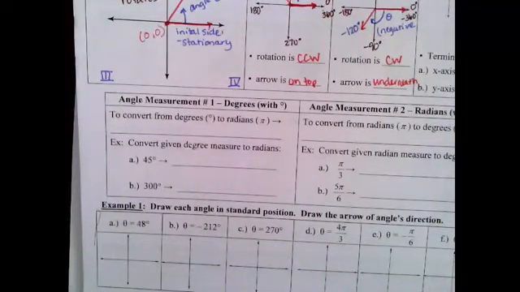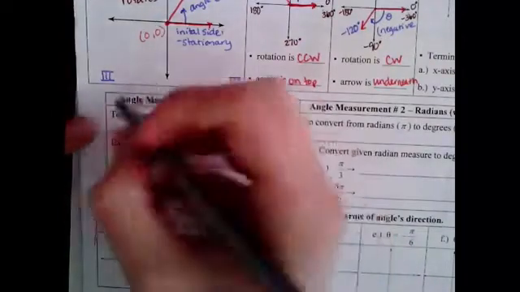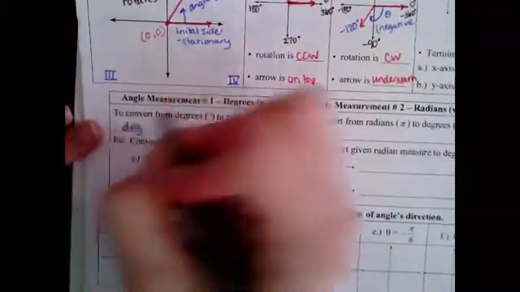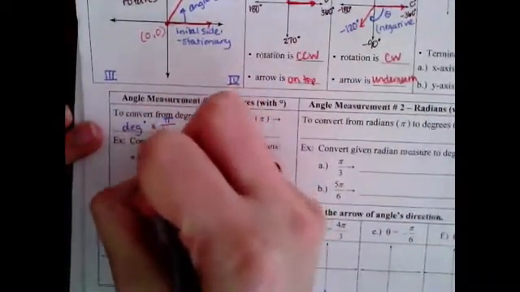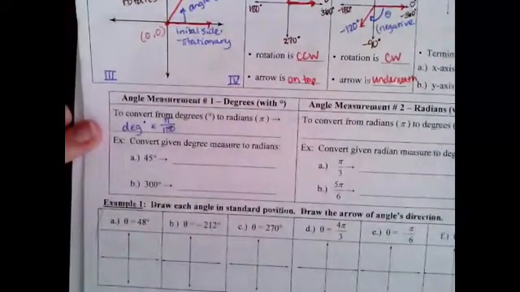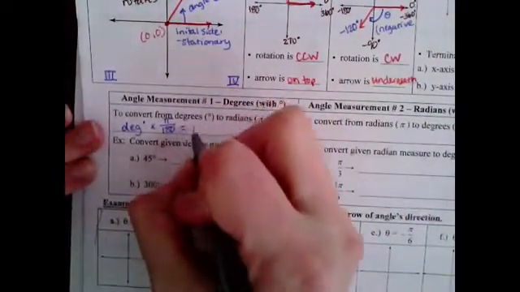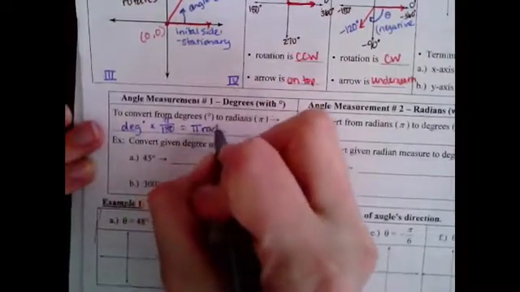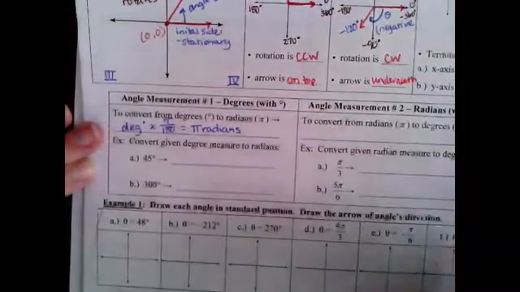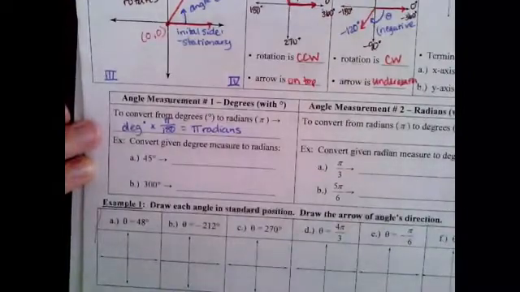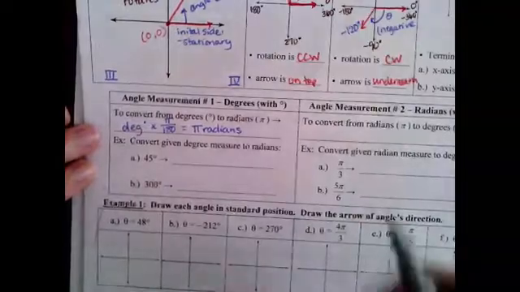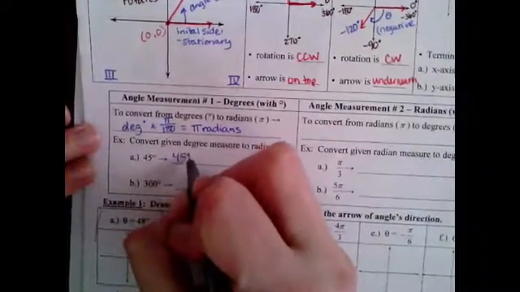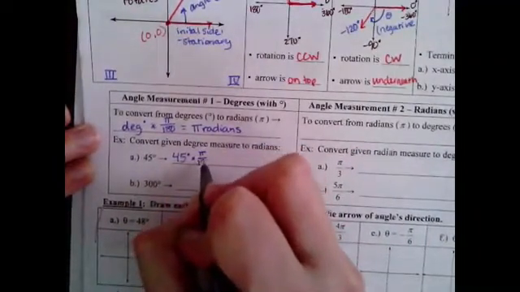So there is a little bit of a formula here, okay? If we have the degree, you're going to take the degree, whatever that is, times pi over 180. And we're going to be leaving the pi symbol, okay? That's going to give us something pi radians. So divide by 180 and reduce if you need to. So, for example, 45 degrees. I'm going to do 45 degrees times pi over 180.